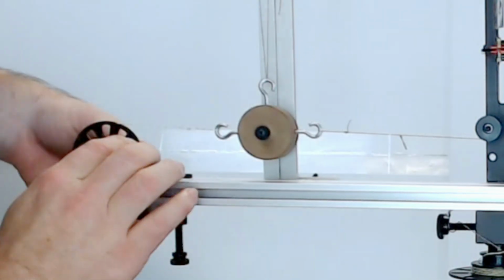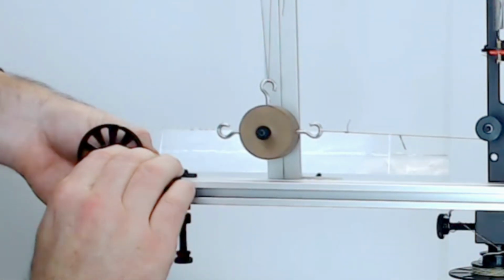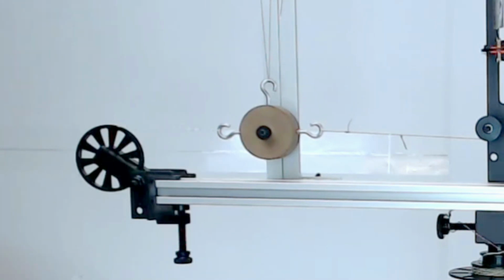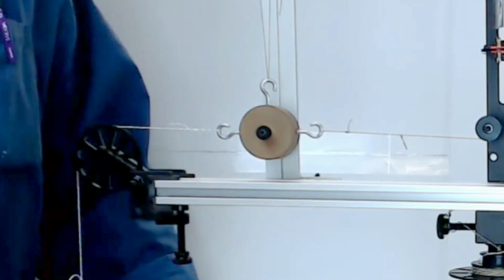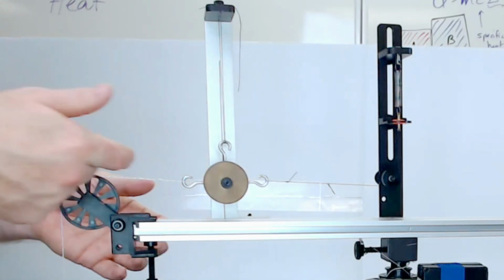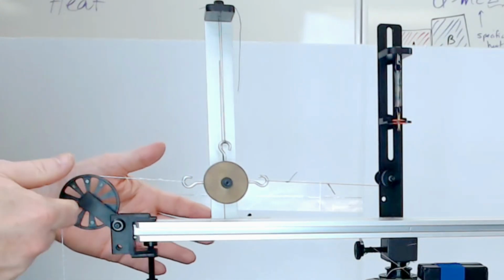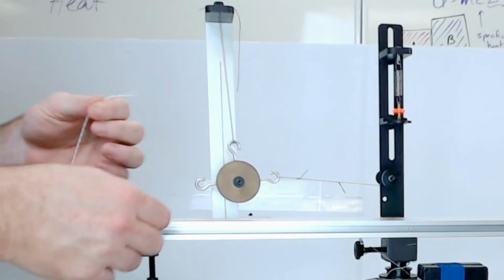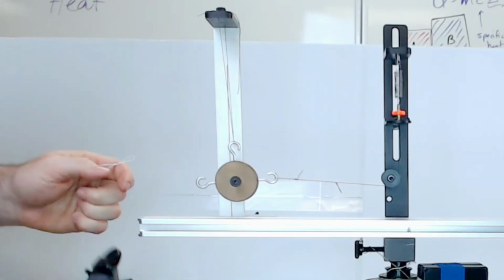So make sure that this is level, and you can adjust the height if you need to in order to accomplish that and see if that helps reduce your error. This is now ready to rotate, except we need to now take off the hanging mass and the hanger and the pulley. So take this off, disconnect these, set these out of the way.